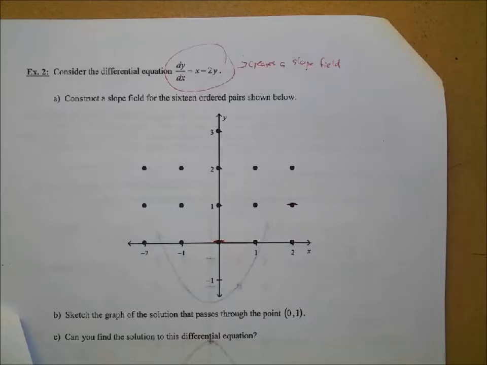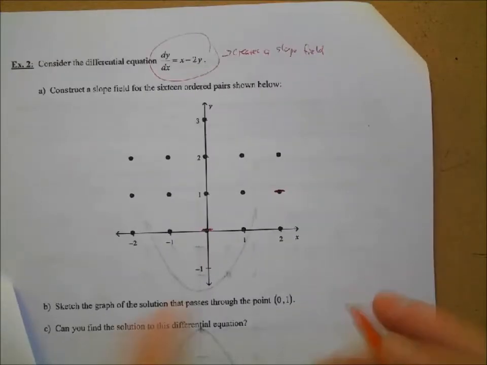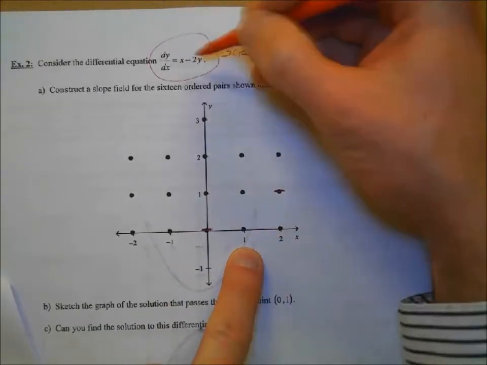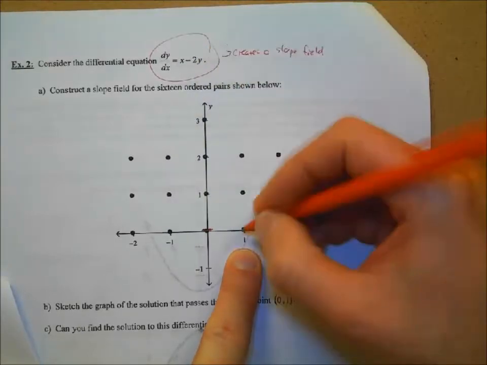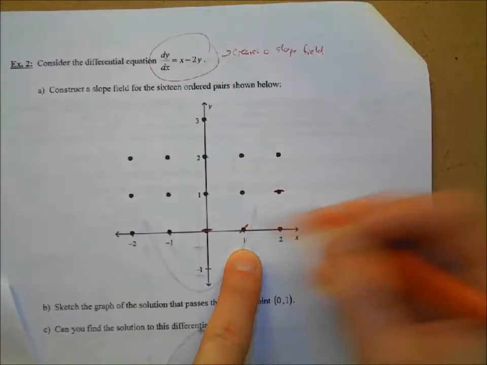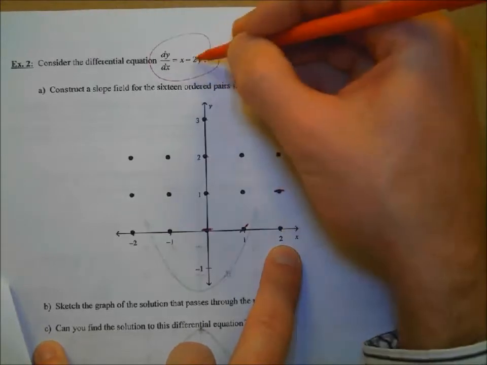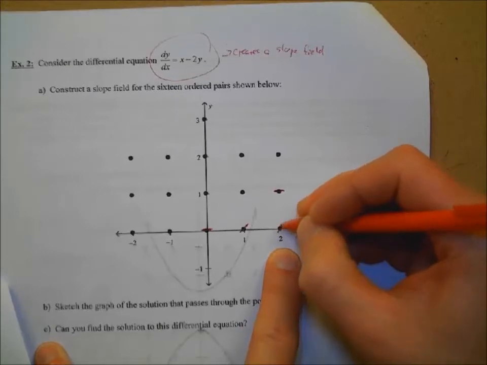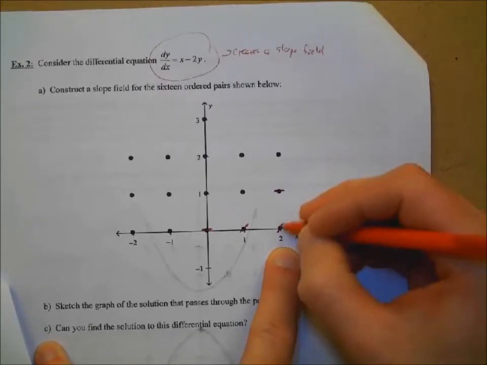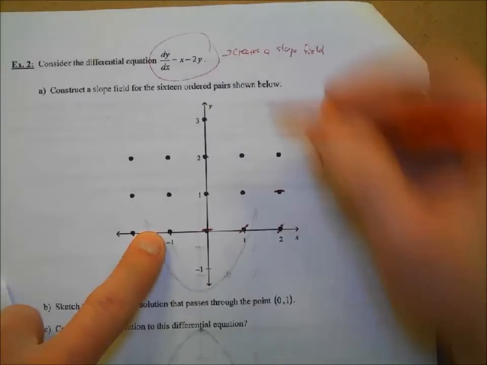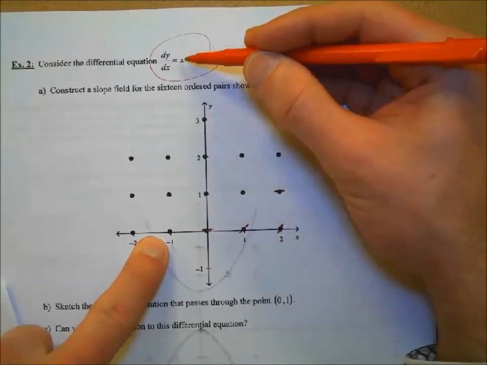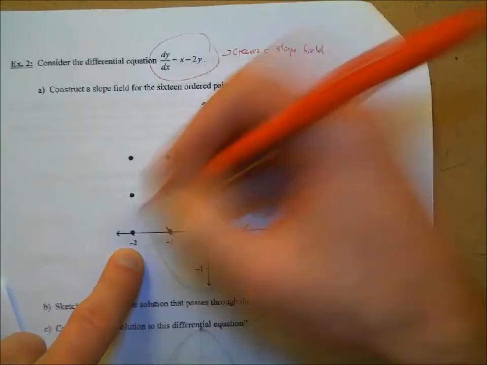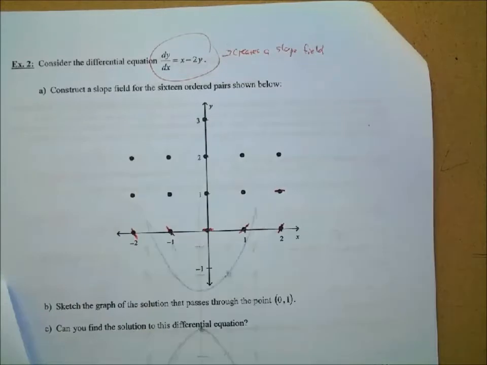So again, I'm just going to run through these. It's just a bunch of arithmetic, right? I'll start with the x-axis, the point (1, 0). So 1 minus 2 times 0 is just going to be a slope of 1. Then 2 minus 2 times 0, so a slope of 2. You really have to eyeball it somewhat because you don't have other points around to help figure it out. Negative 1 on the x-axis, (-1, 0), is going to be a slope of negative 1. And then negative 2, slope of negative 2, so just draw it a little bit steeper.